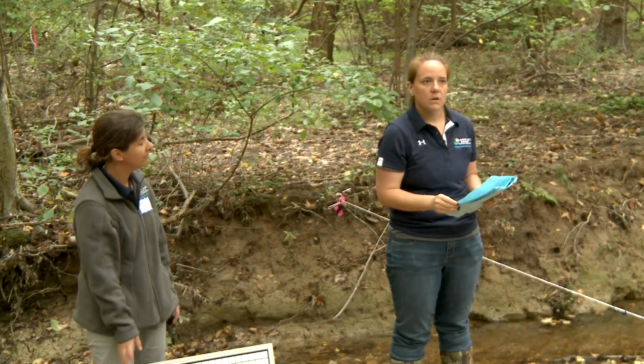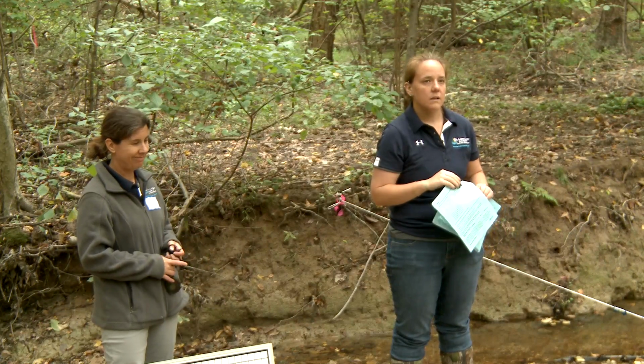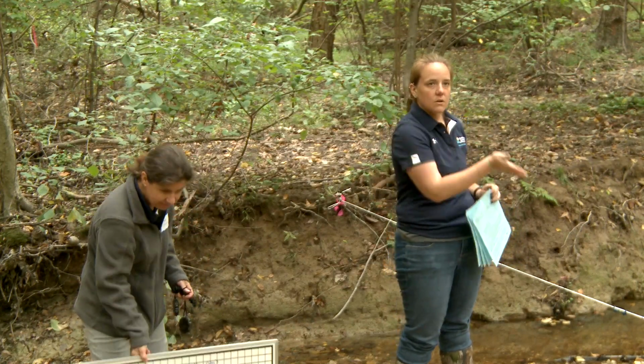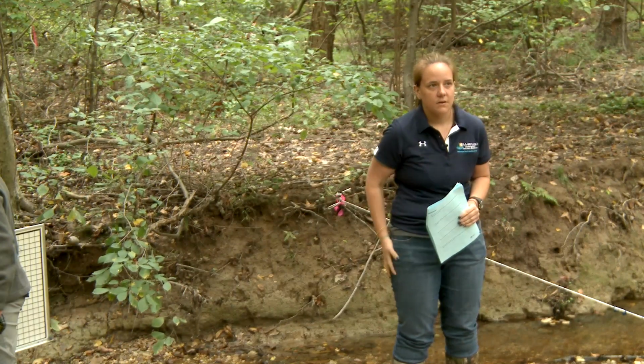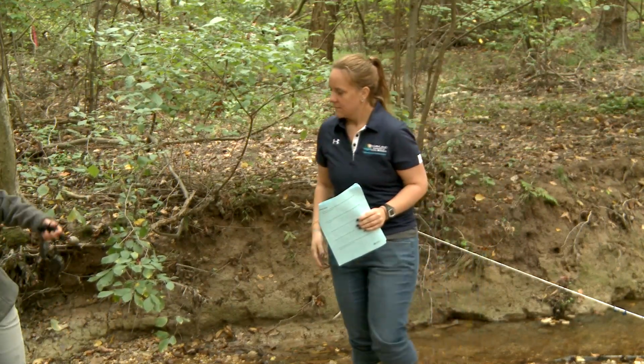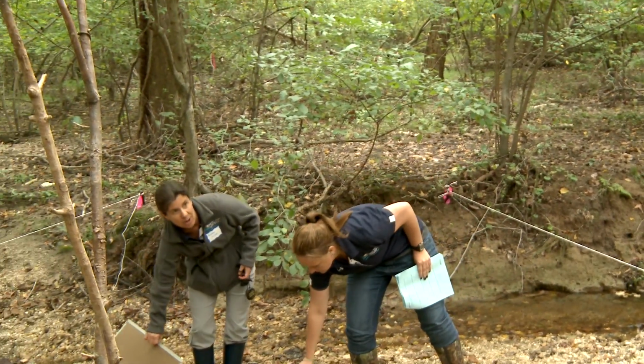So the next part we're going to look at is the flow rate. How quickly is water passing through your cross section? That part is, I think, the fun part. It is the fun part. Actually, well, let's have the students do it. So this is how we measure flow.